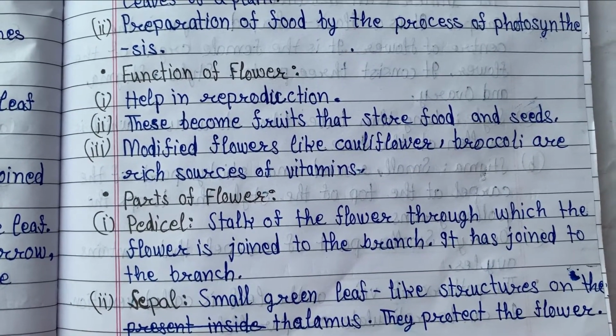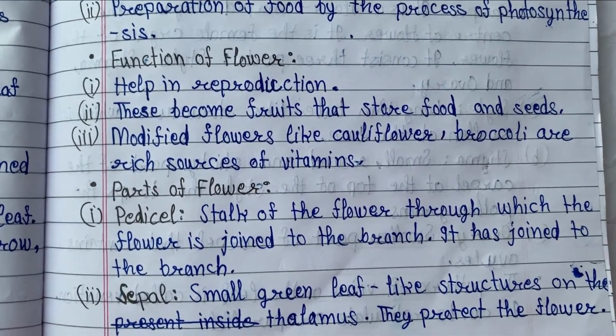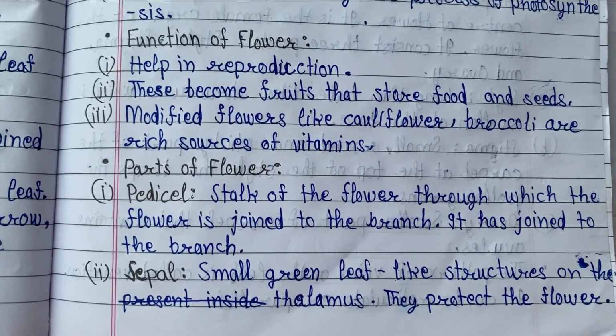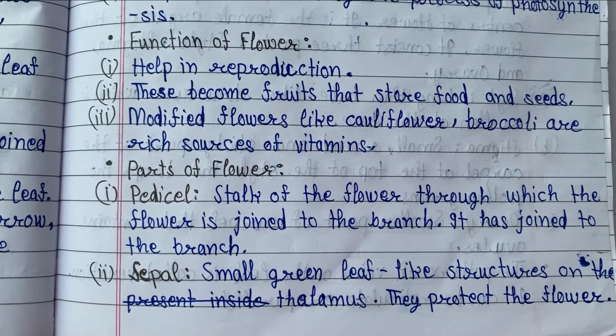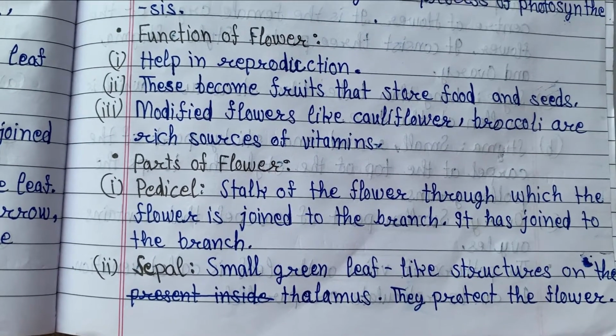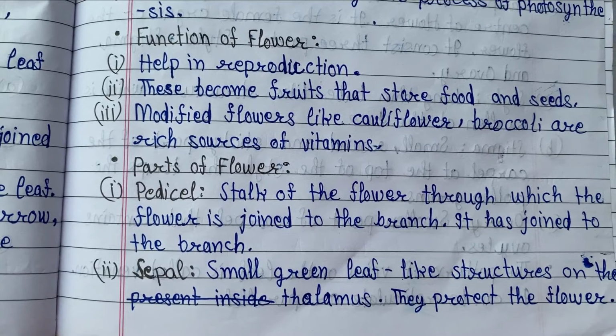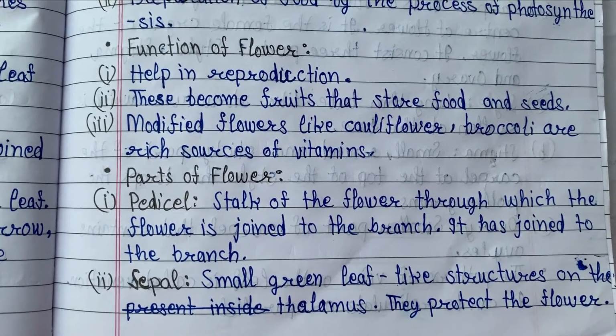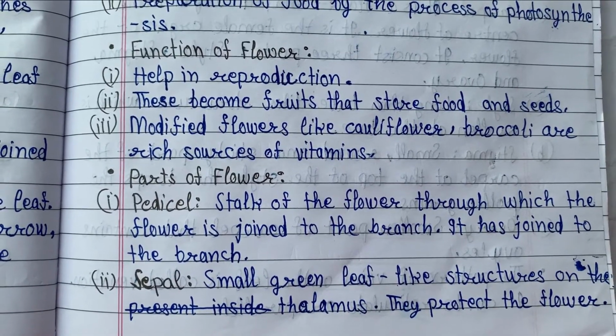Pedicel is used to join the flower to the main branch. Then we have sepals. Sepals are the green small leaves that protect the flower. You must have seen that when we have a colored flower, around all the petals of that flower there will be one layer of green small leaves that are called sepals.